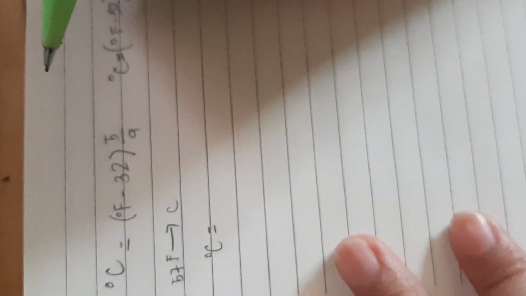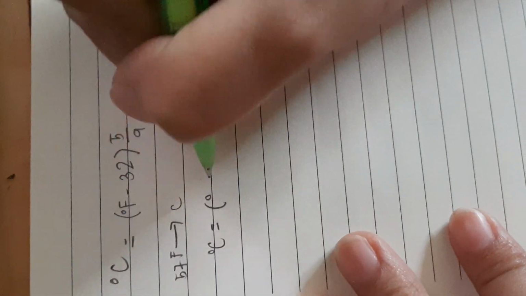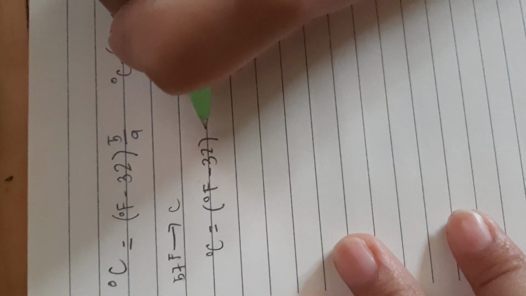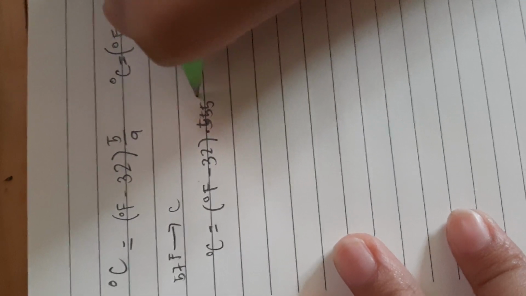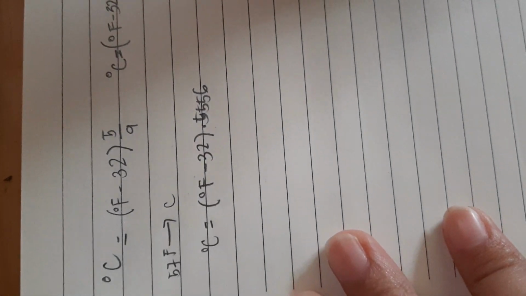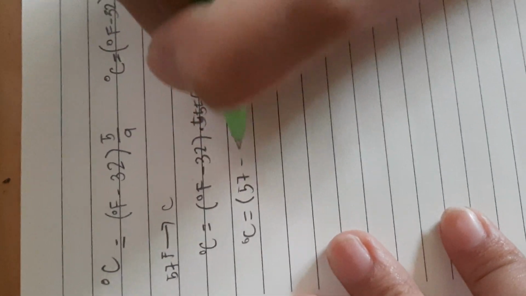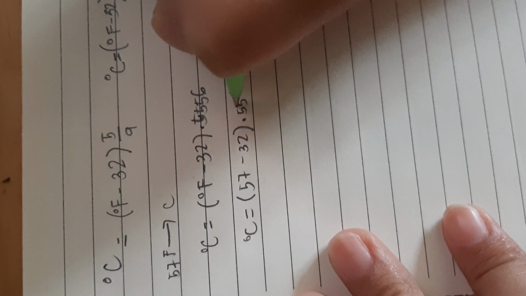So degrees Celsius is equal to degrees Fahrenheit minus 32 times 0.5556. Okay, so let's copy. So degrees Celsius is equal to 57 minus 32 times 0.5556.